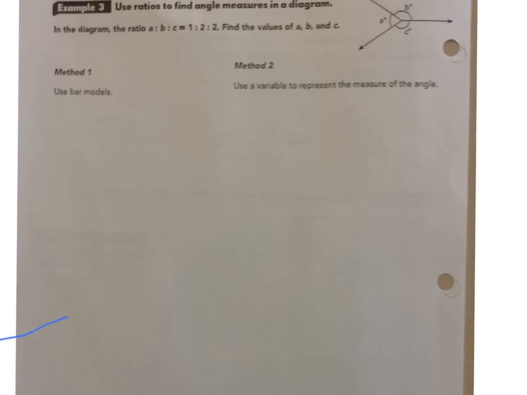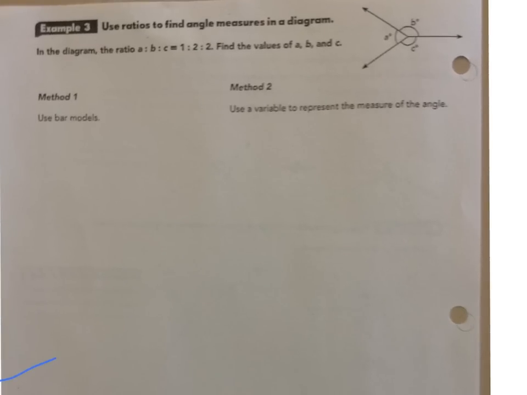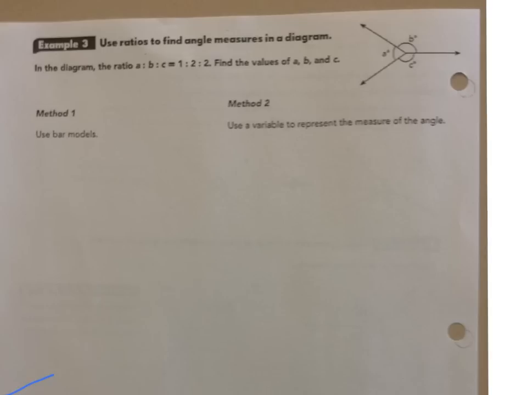Okay, so last one. In the diagram, the ratio of A, B, C is 1 to 2 to 2. Okay, so what does that mean? So A is 1, B is 2, and C is 2. So if we draw this with a picture, we're going to have 1 bar for A, 2 bars for B, and 2 bars for C. Okay, and we know together they equal 360. So if we call these each x, you're going to have 1, 2, 3, 4, 5x equals 360. Divide by 5.